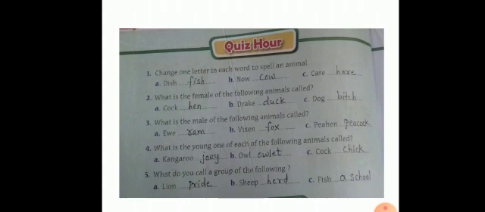Now, see the second question. What is the female of the following animals called? Now, here we have to tell the female of the following animals, what it is called. For example, first one is cock. What is the female of cock? Is hen. So, cock is the male animal and the female is hen.